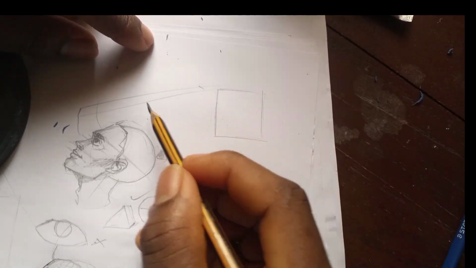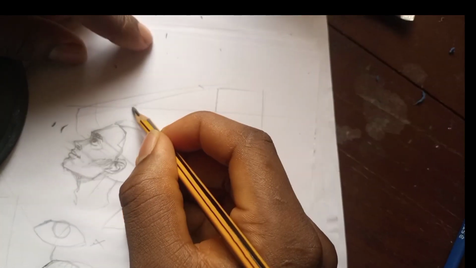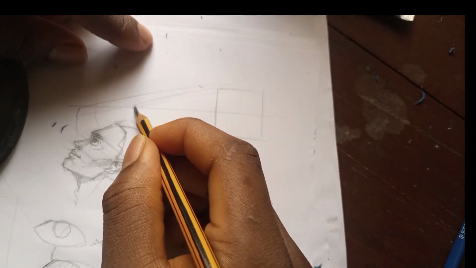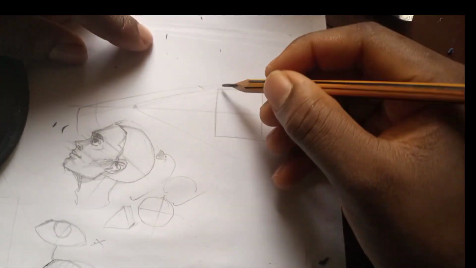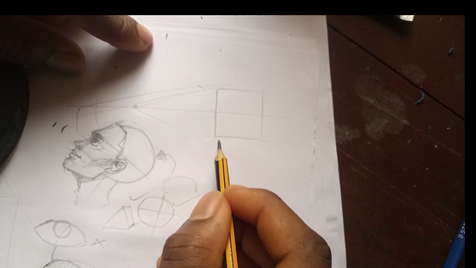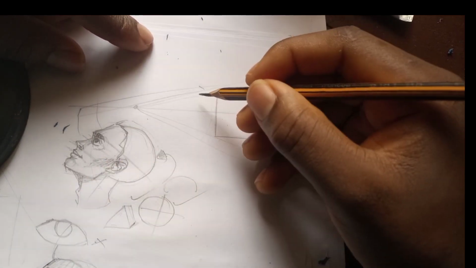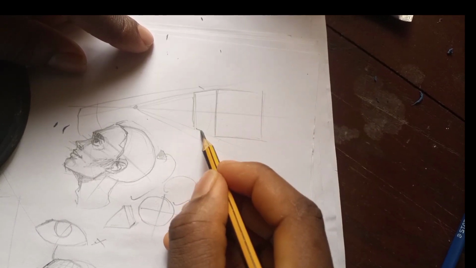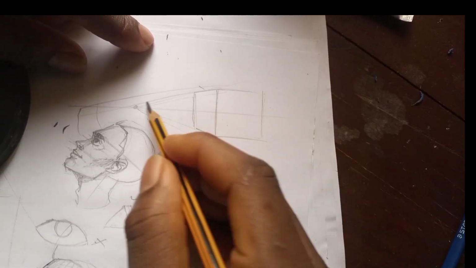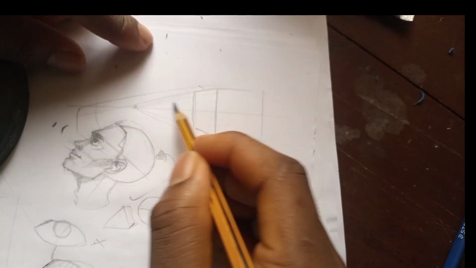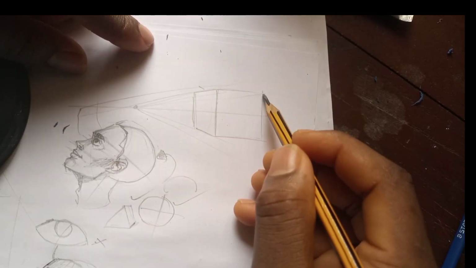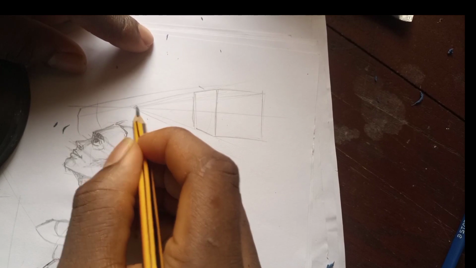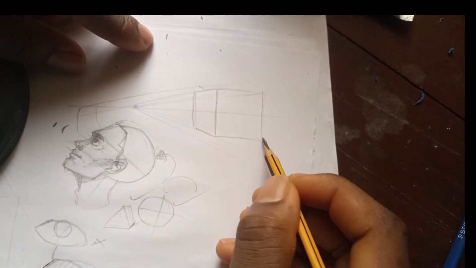Feel free to use a ruler. You draw your horizon line, put your vanishing point, then draw. You don't need to draw your grid, just draw a box like this. We're doing 1 point perspective now, so we connect our box to our vanishing point and we draw the box. Try to draw the entire box with the inner corners too, but when you draw the inner corners, make the lines a lot more shallow than the outer corners.